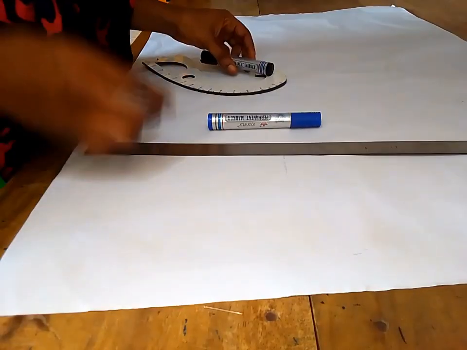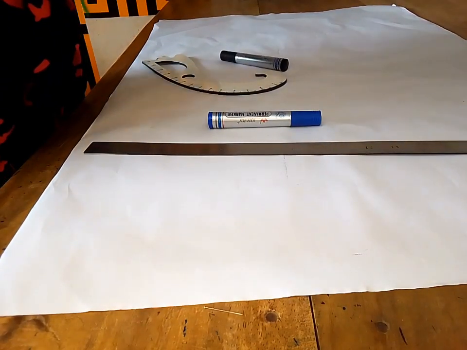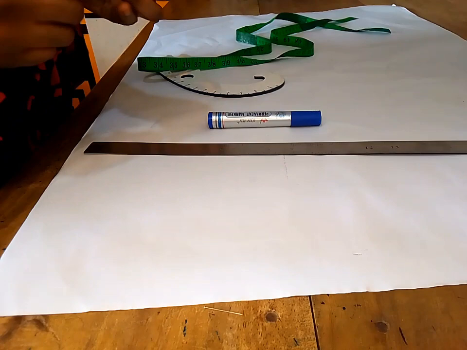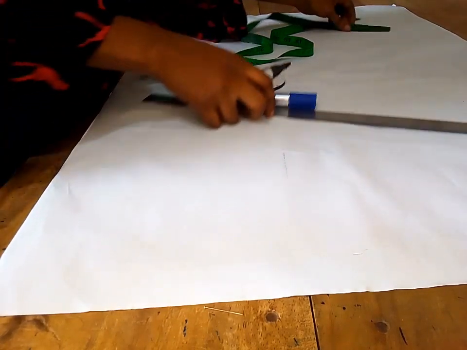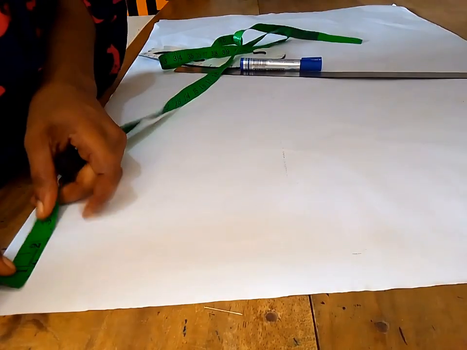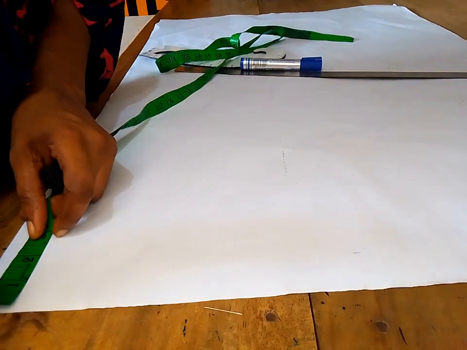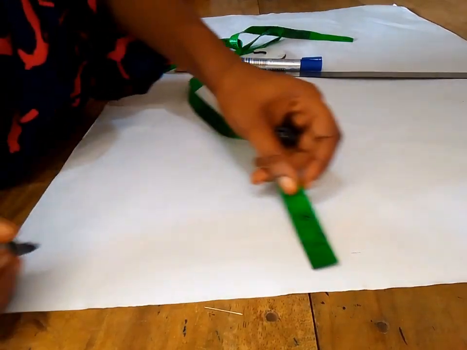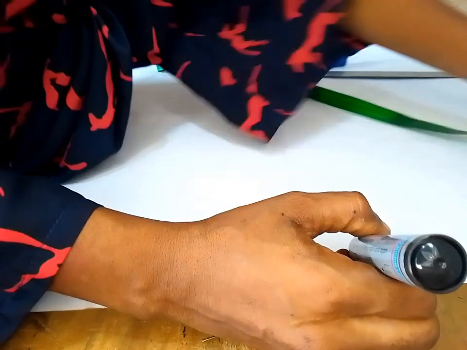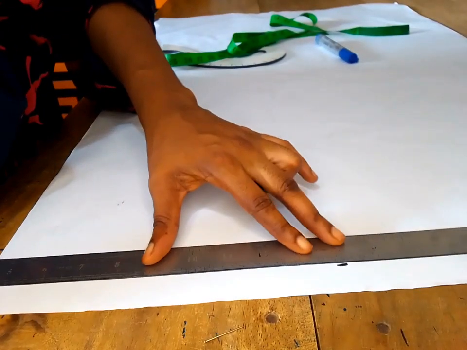Okay, so now the things I actually use are my fabric, mesh net lining and a few other things that you get to know. So let's get started. The first thing I did was to measure 1 inch, which serves as my top line, which is like the shoulder line. So measure 1 inch first and then connect the lines.